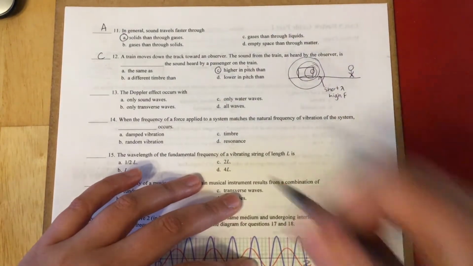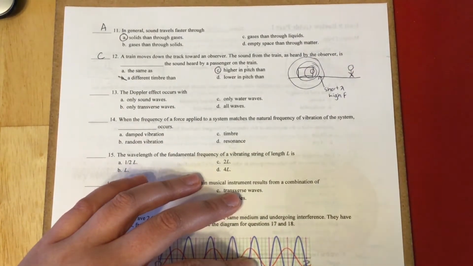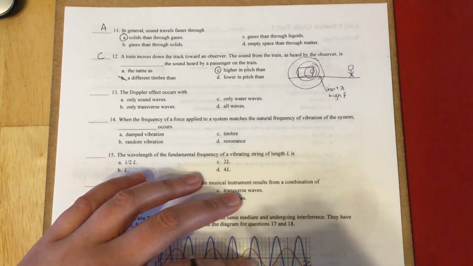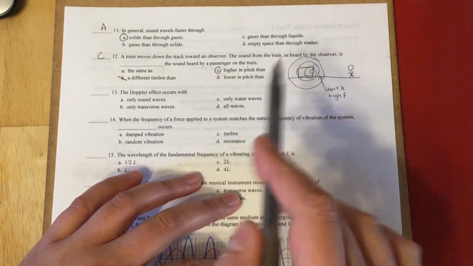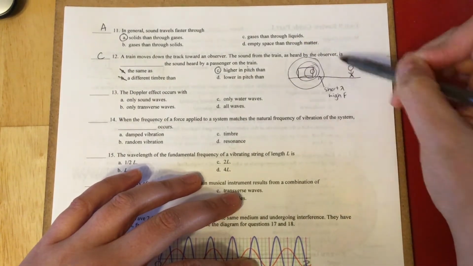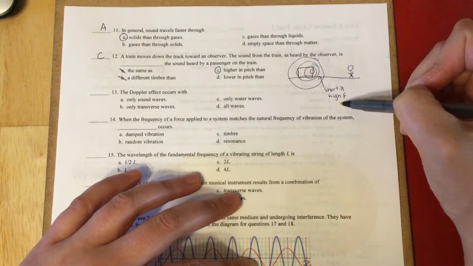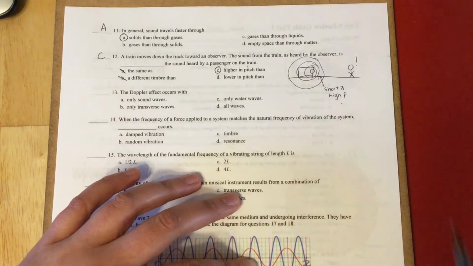This unit we didn't get a chance to talk about timbre, so it's probably not that. Hint, guys, if you haven't seen a word before, it's probably not that. We know it's not the same because there's relative motion, and there has to be the Doppler effect in this case. So between higher or lower, I would draw out my picture to figure out shorter wavelength, higher frequency. This person would hear a higher frequency.